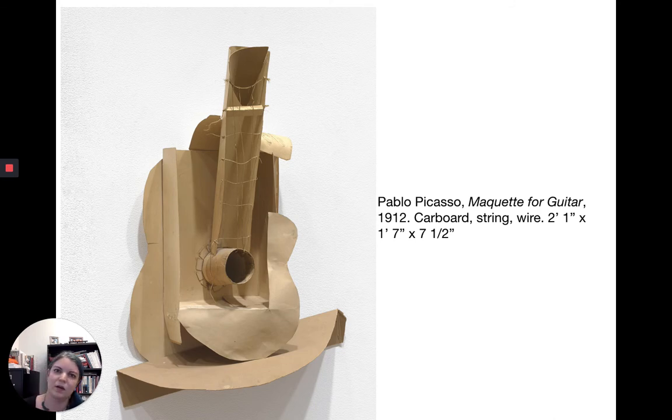And here you can see some of the ideas of Cubism in that we can see the surface of the guitar, but also the interior of the guitar at the same time. So even though it isn't exactly the same because it's a three-dimensional object already, he's taking some of these ideas about multiple perspectives and translating them into sculpture.